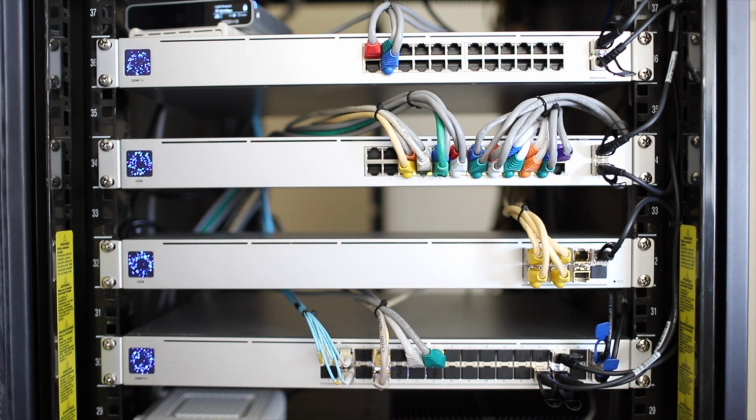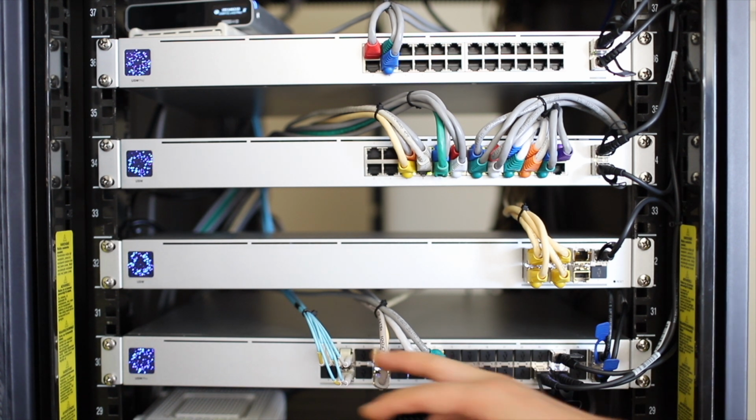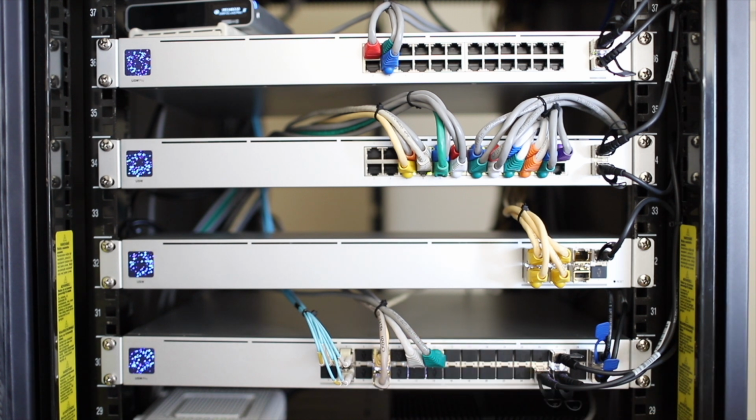So the physical distance, maybe it's about 100 feet for the fiber cable, and for the Cat6 Ethernet cable, I would say less than 20 feet, so not too far away, so I can still achieve 10 gigabit speed just using a normal cheap Ethernet cable, Cat6.